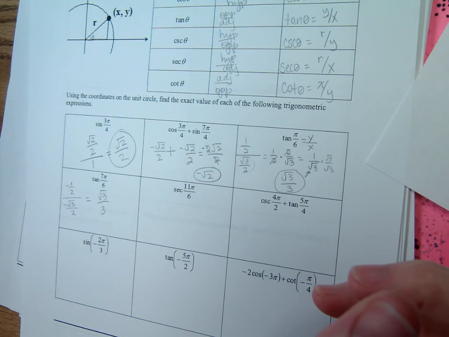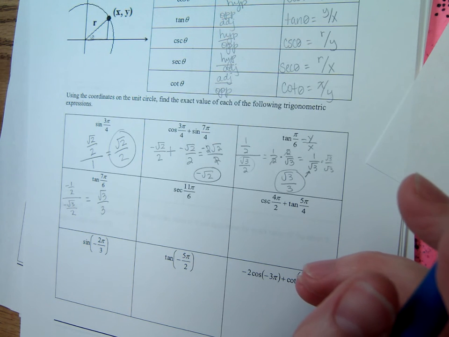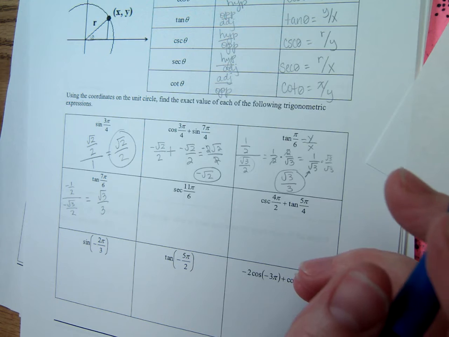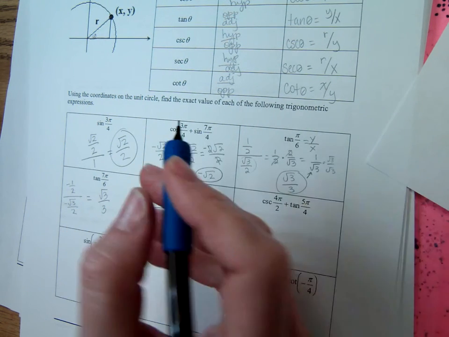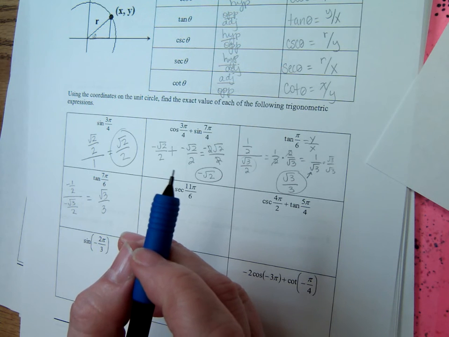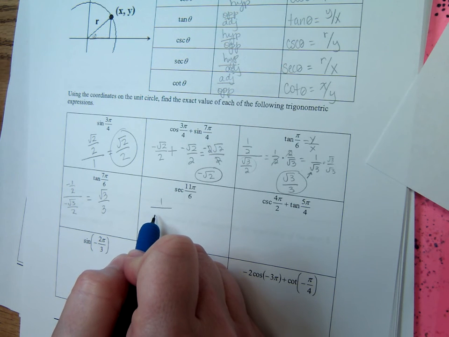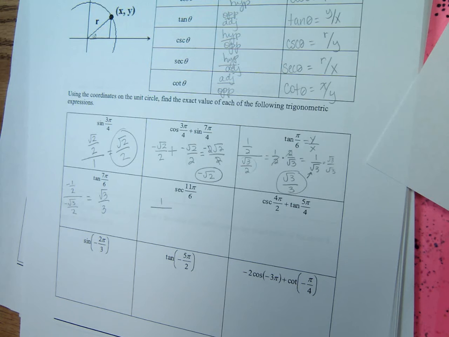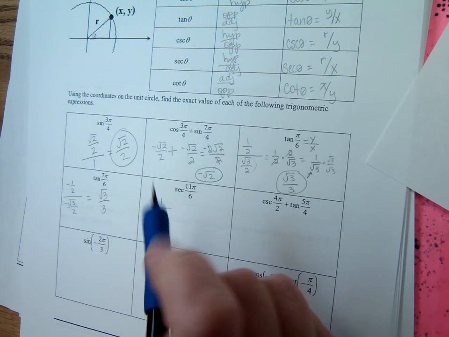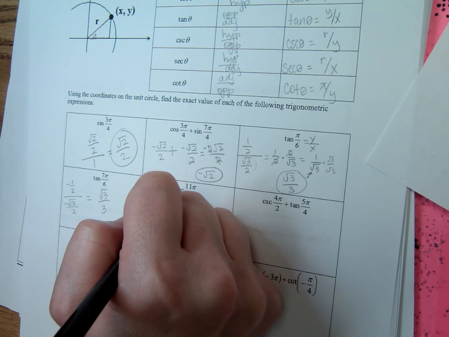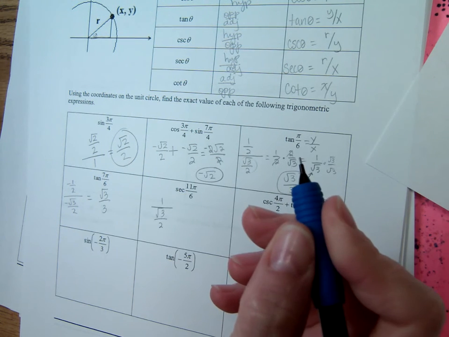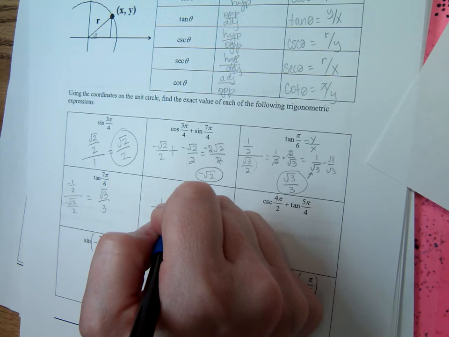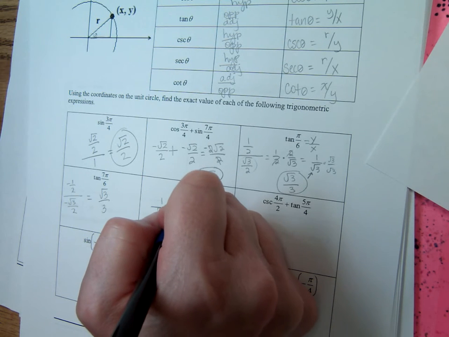All right, how about the secant of 11 pi over 6? 1 over the square root of 2 over 2? No, square root of 3 over 2. Yeah, I read the wrong one. So you flip and multiply, and it ends up being 2 over the square root of 3.